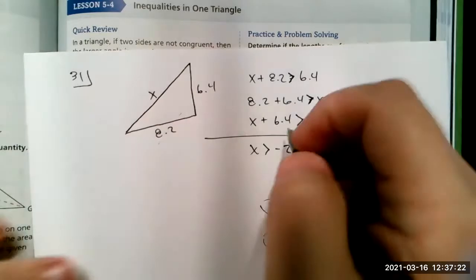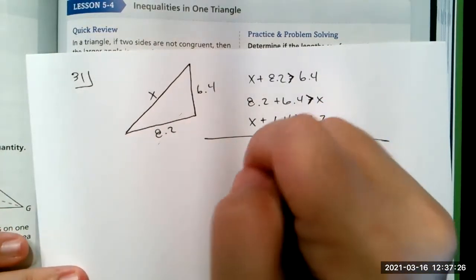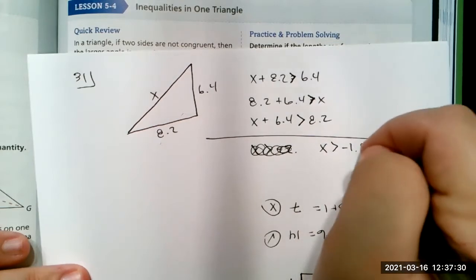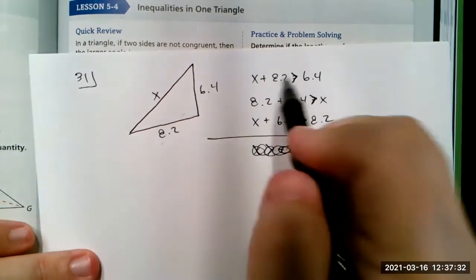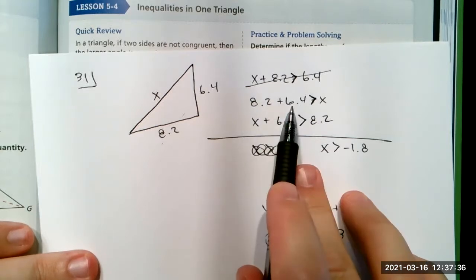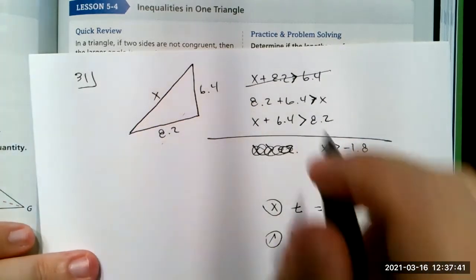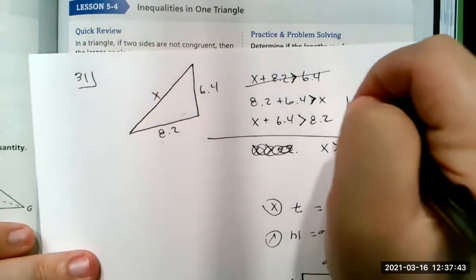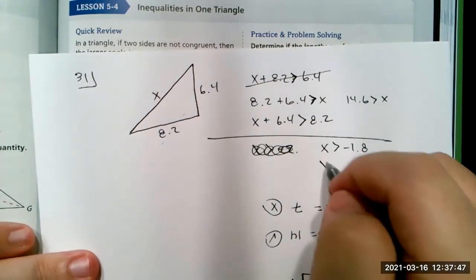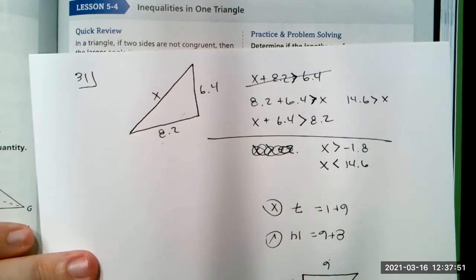X is greater than negative 1.8. So that one is done. The next one, 8.2 plus 6.4, that's 14.6. So instead of writing 14.6 is greater than X, I'm going to flip them. X is less than 14.6.